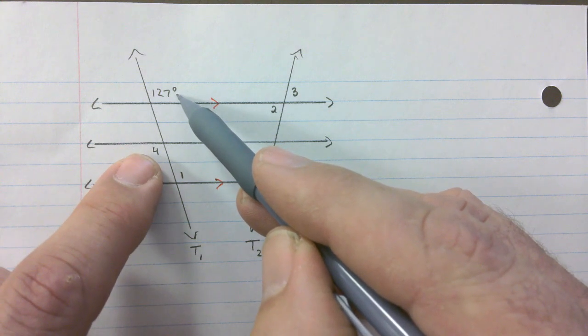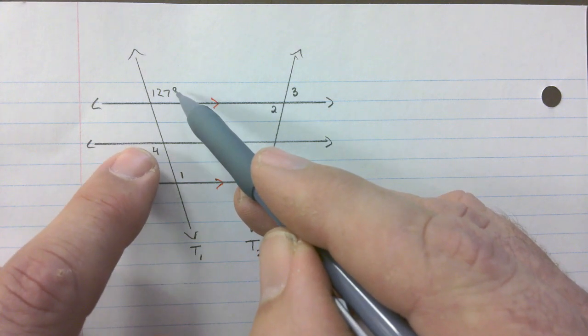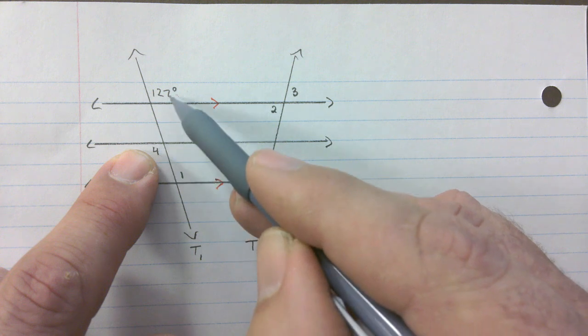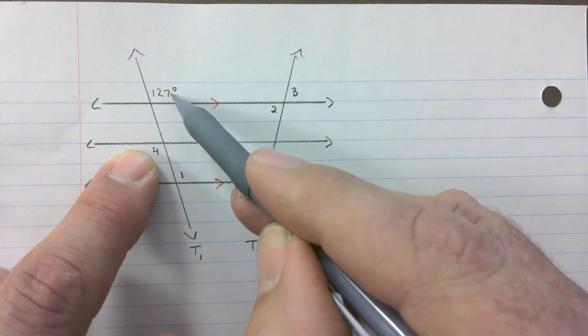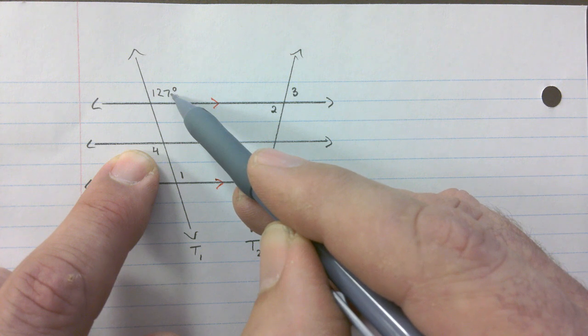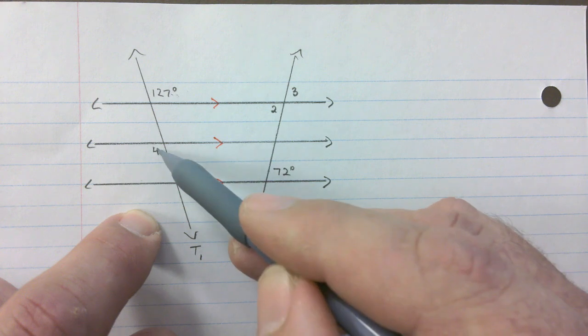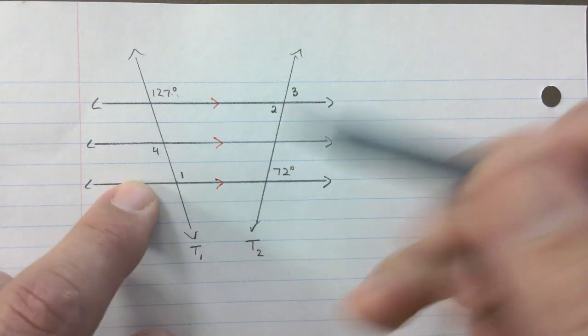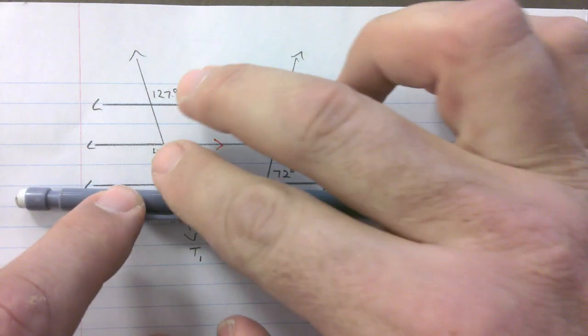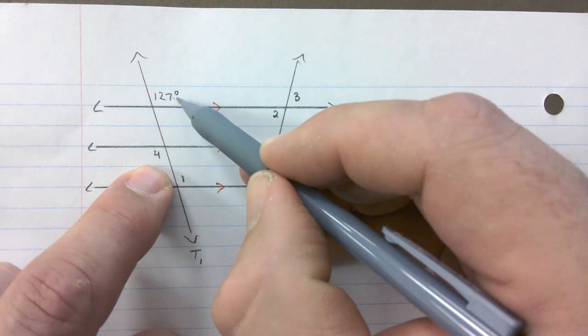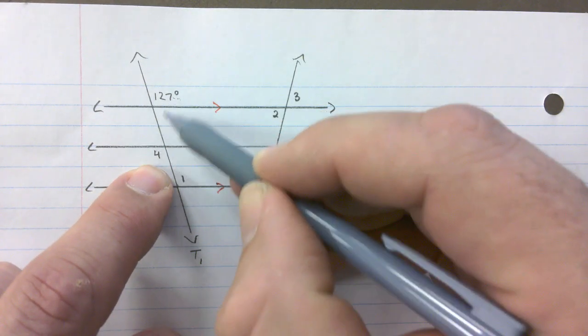I'm looking at these 2. I'm looking at the positioning of them. What would we call them? Alternate something. Exterior, right? But what about this one, Mr. Dirksen? It's kind of inside outside, right? Well, don't worry about it. Right now, look at those 2 angles and just focus on their lines.